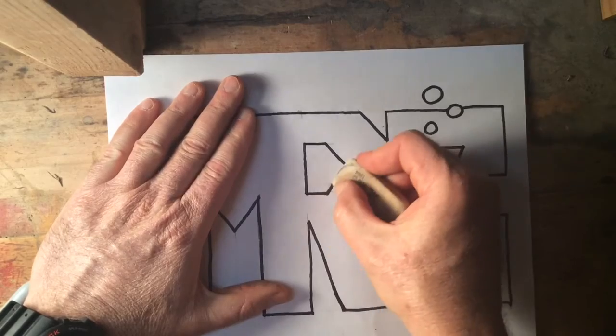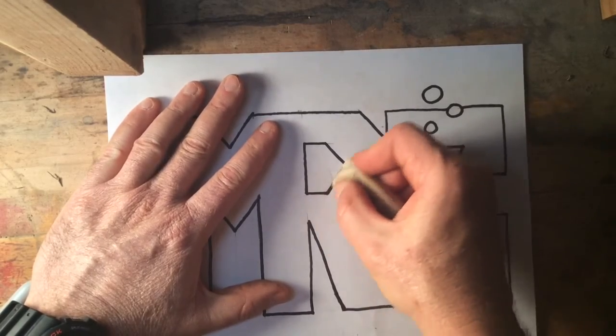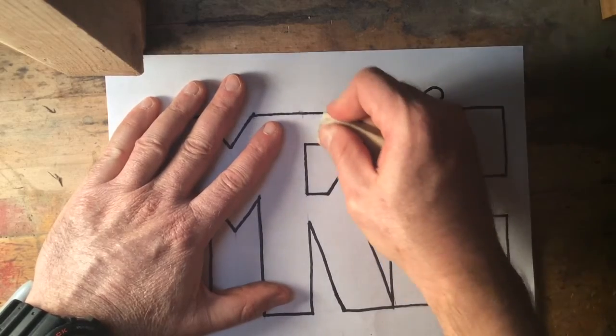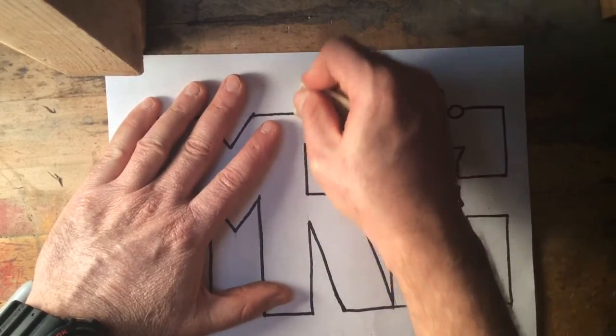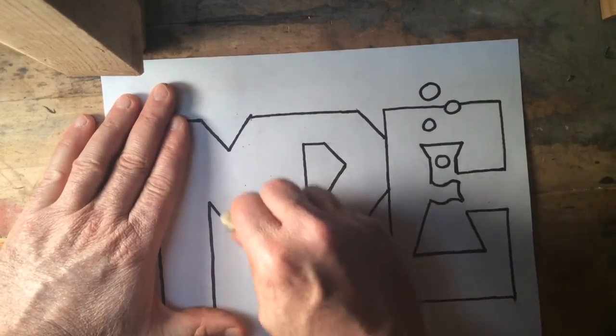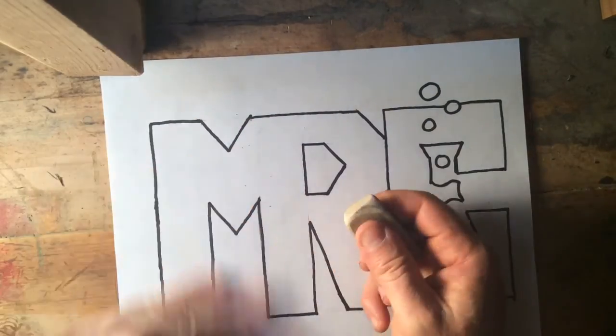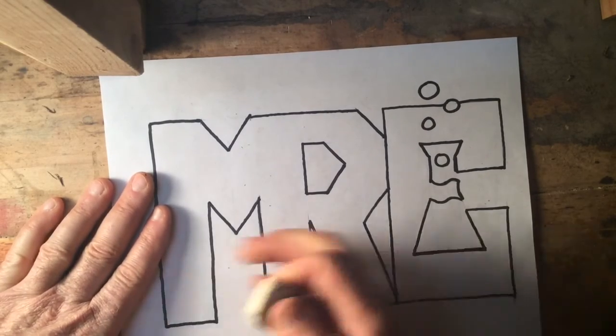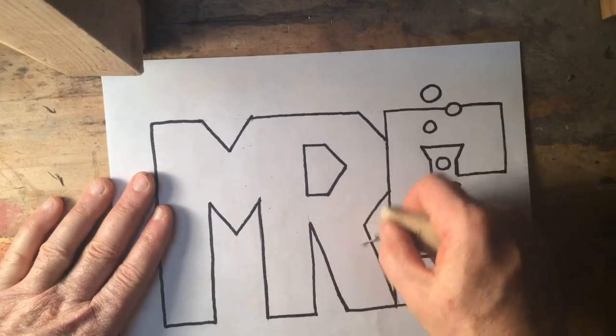Once the Sharpie's dry, you can actually erase over the top of it, and the Sharpie stays, but your pencil marks will go. I'm using a pretty decent art eraser. It's a white eraser. I forget the name of the company that makes it, but it is an artist eraser.